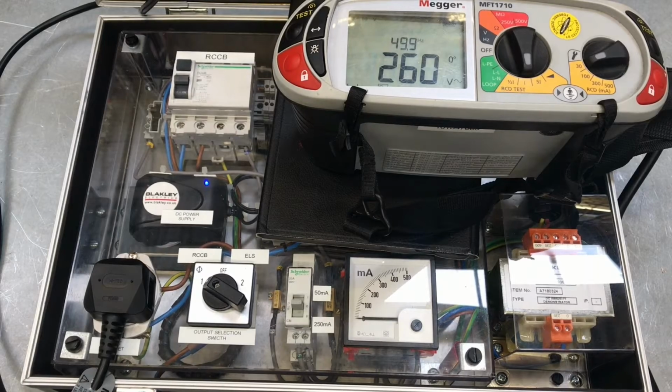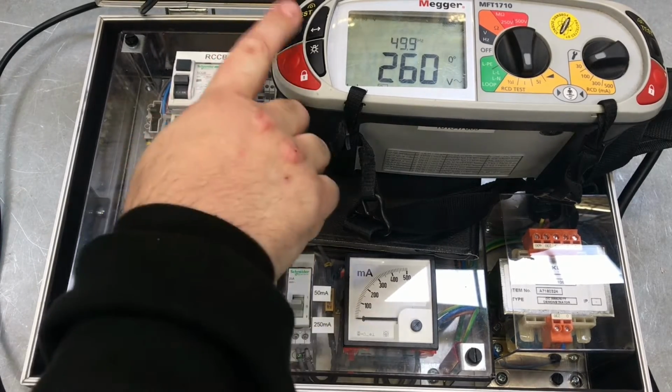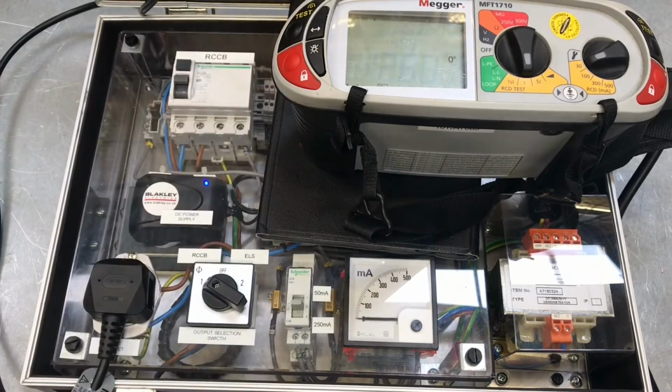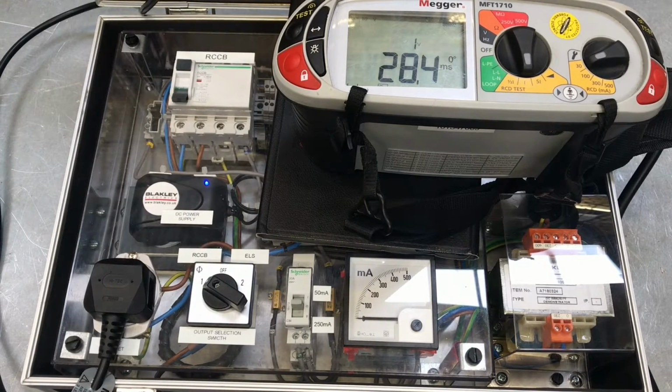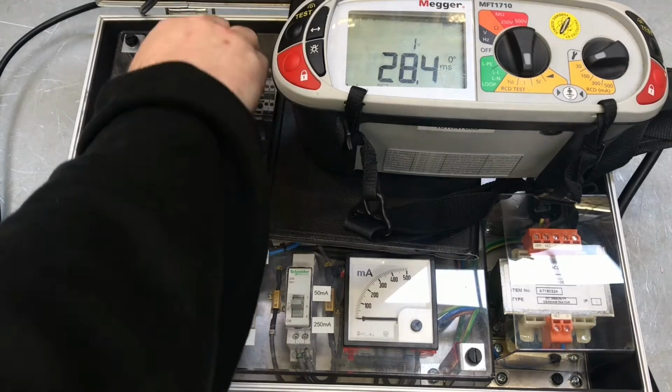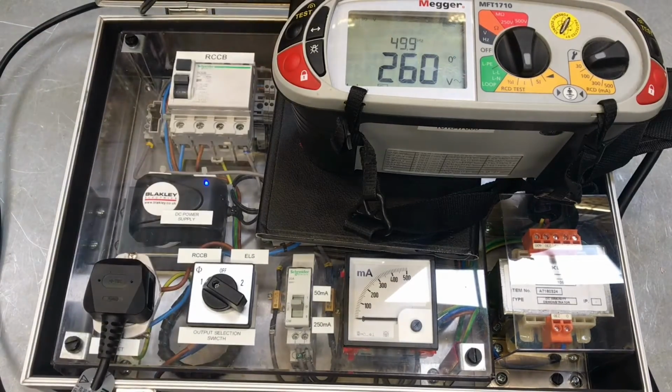It then does it at I delta N. So it's a 30 milliamp rated RCD, and he does it again because when he's testing, that's exactly what he should do, and it trips out. Now it should trip within 300 milliseconds in accordance with product standard BS EN 61008 or 009. And he's great. He's thinking, it works on the I delta N.